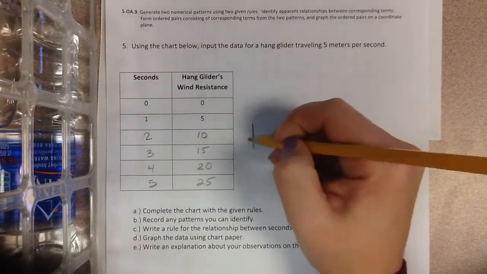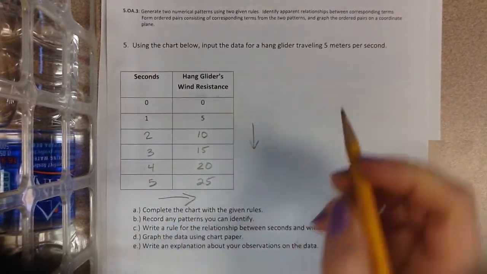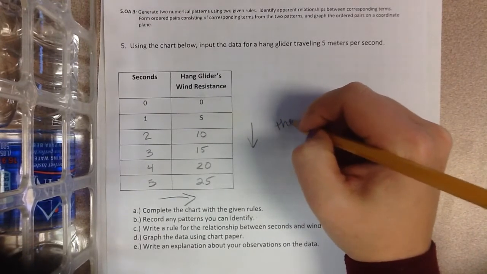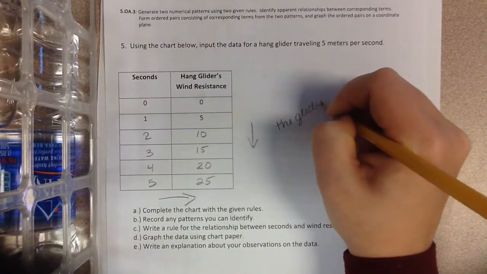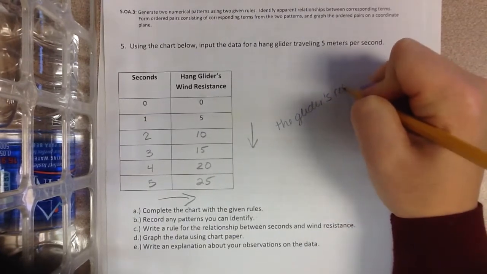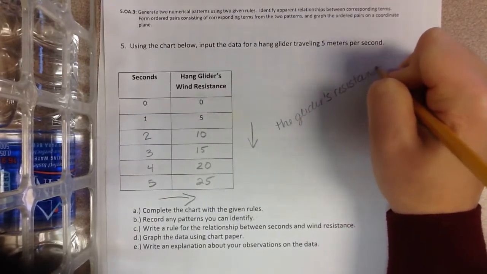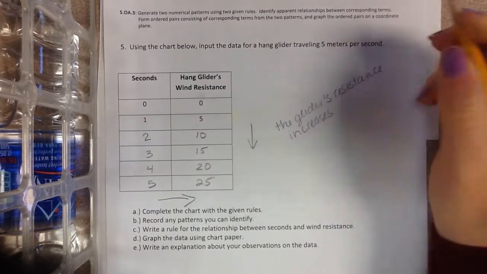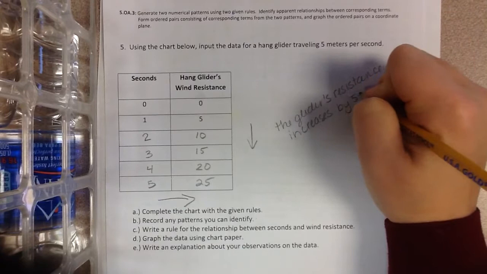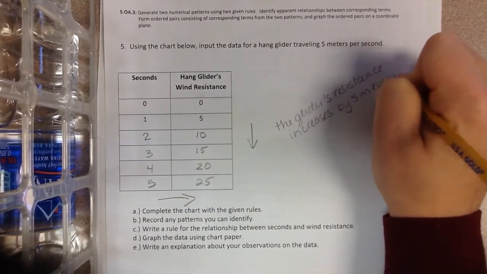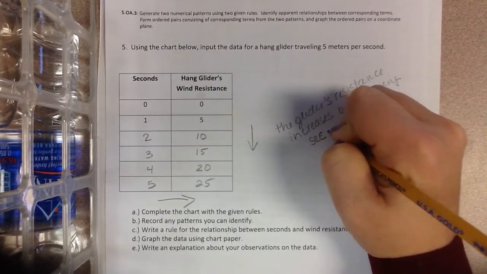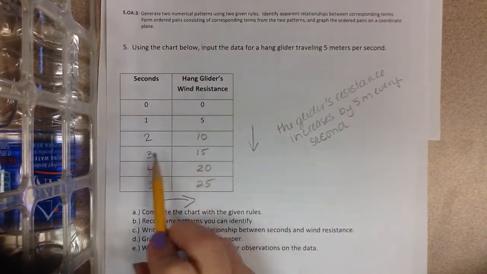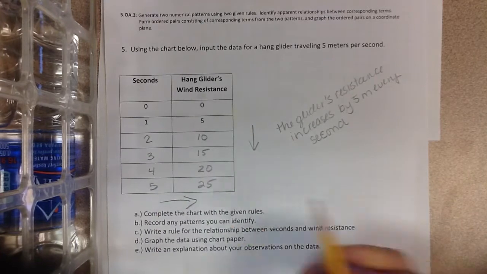So patterns go this way and patterns go this way. So this way, the hang glider's resistance increases. Increases means goes up. Increases by 5 meters every second. So what do I notice here? What's going on from here to get to here?